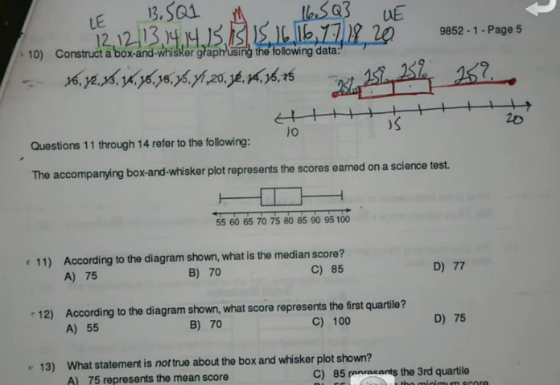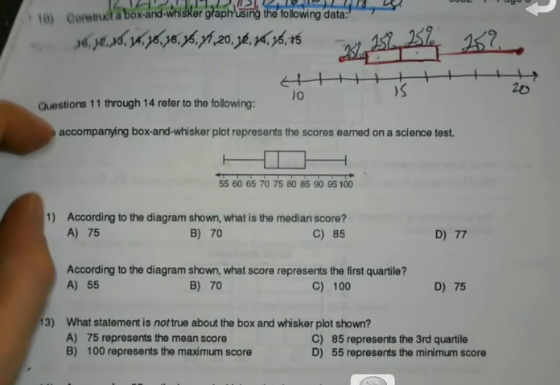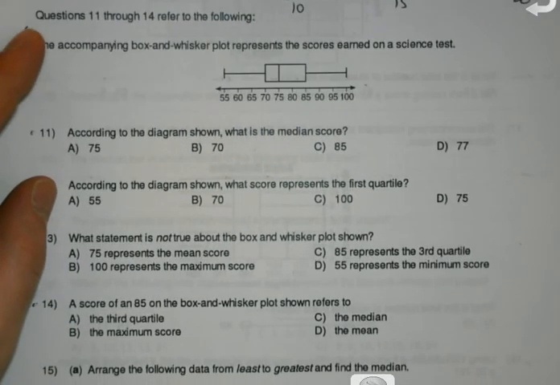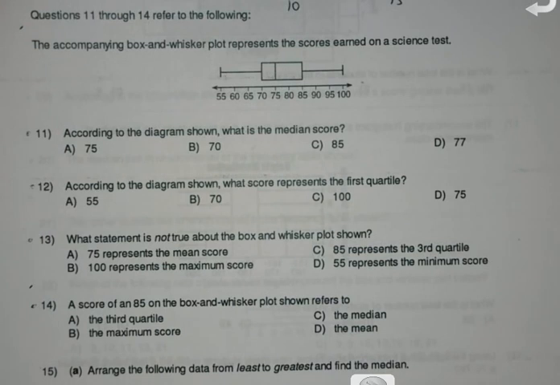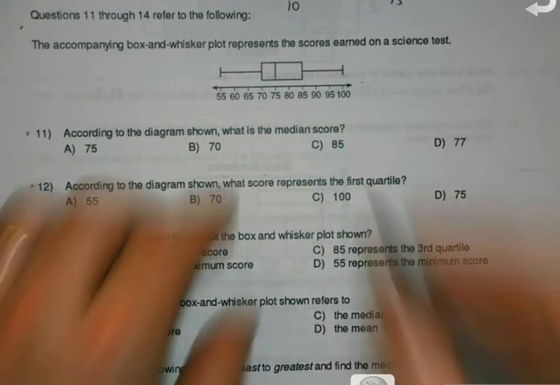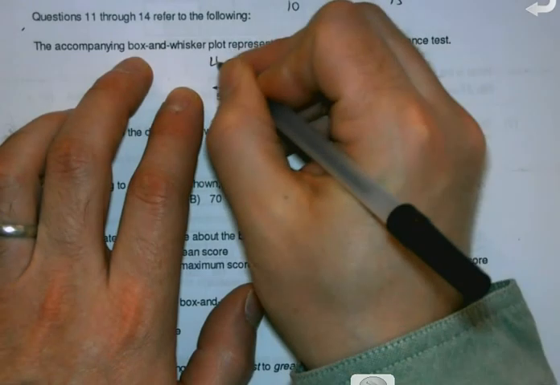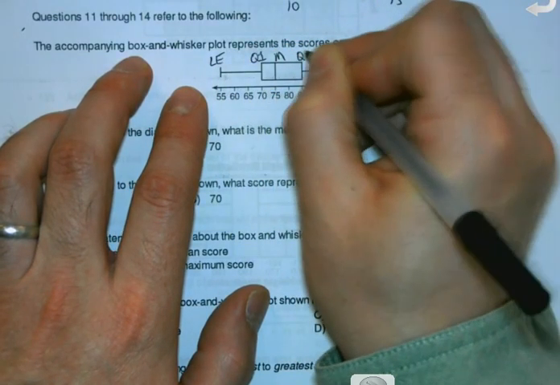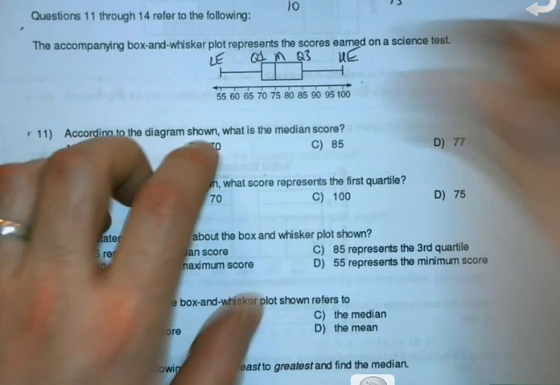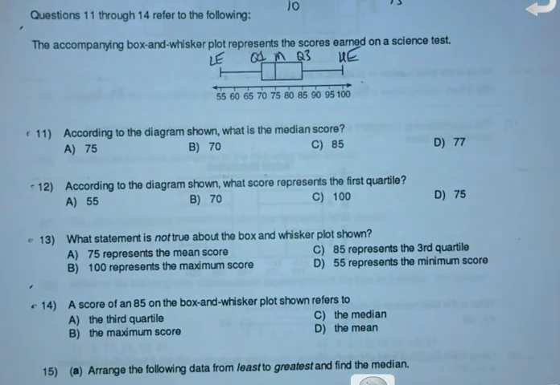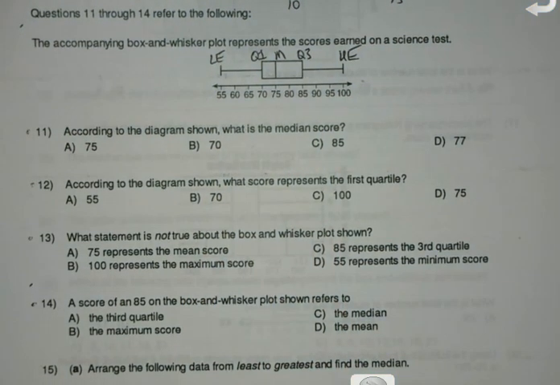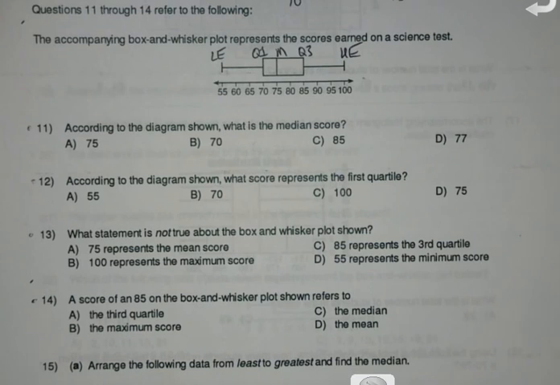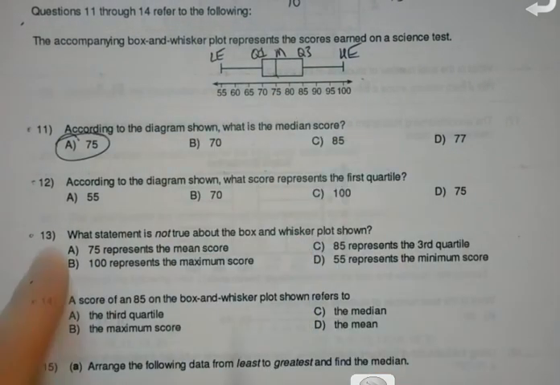So we're going to try to get to the bottom of this page. I think we're going to get there. All right, the accompanying box and whisker represents the scores earned on a science test. There they are. I'm going to go ahead and label the parts just so if I'm looking for something I can find it quickly. So according to our diagram, what is the median score for the test? 75, because I labeled it. It's right there. Boom.